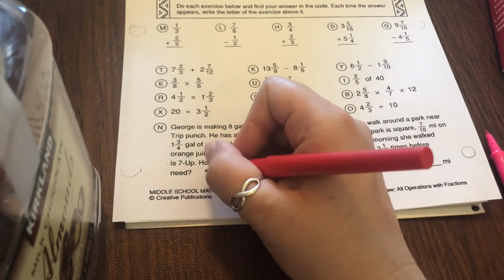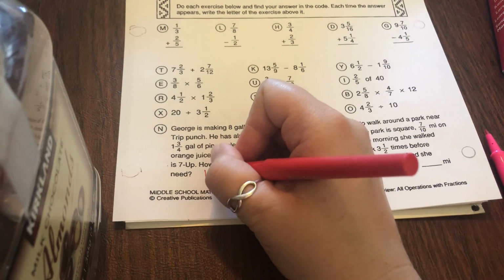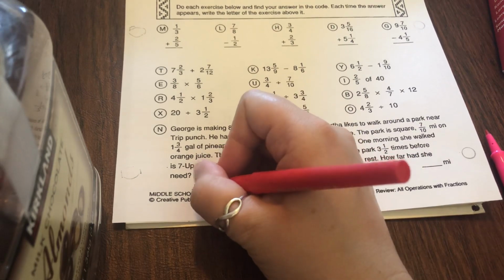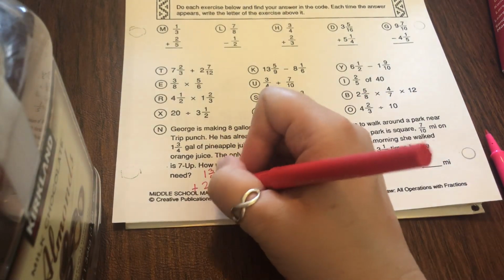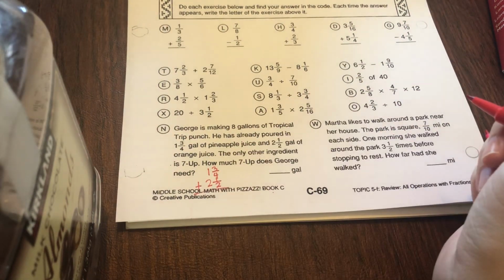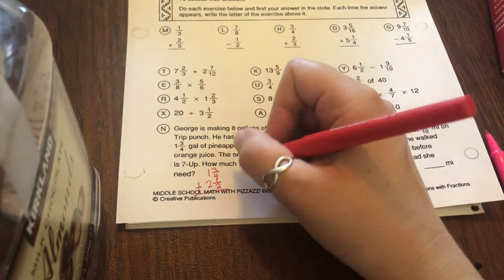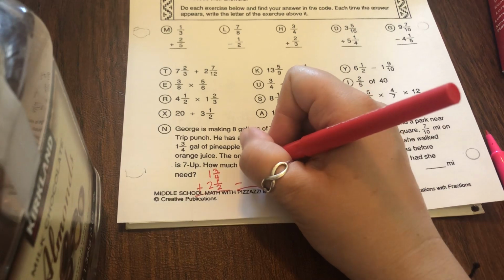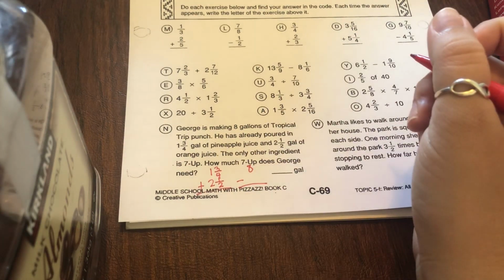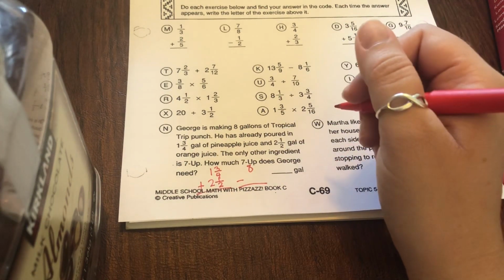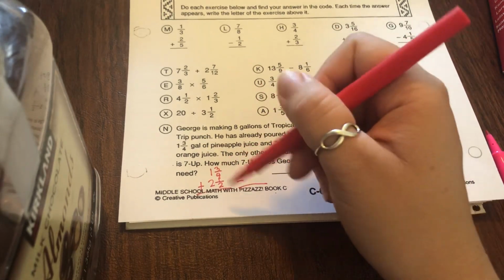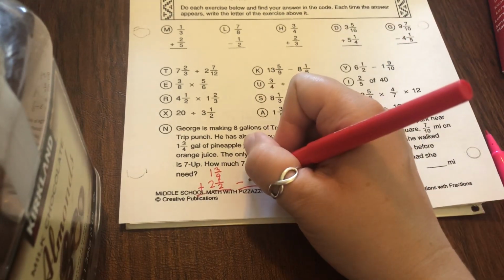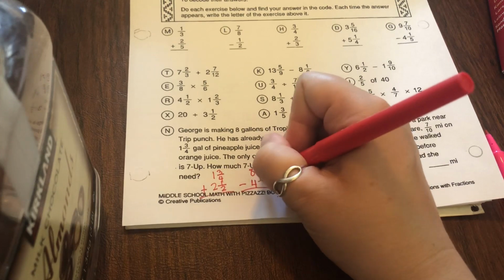So you're going to add 1 3/4 plus 2.5. Okay, whatever answer you get from there, you're going to subtract that answer from 8 gallons. Now don't forget, when you added those, I'm just going to tell you that you should have gotten 4 1/4.